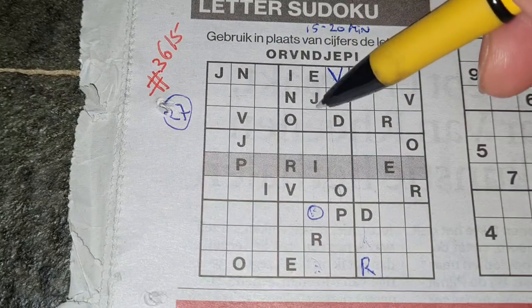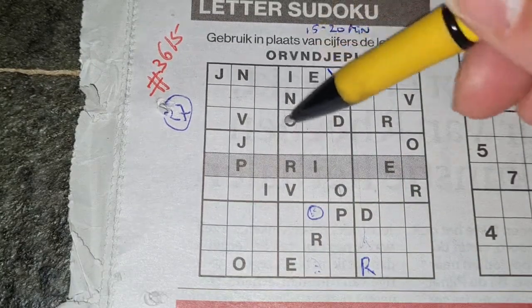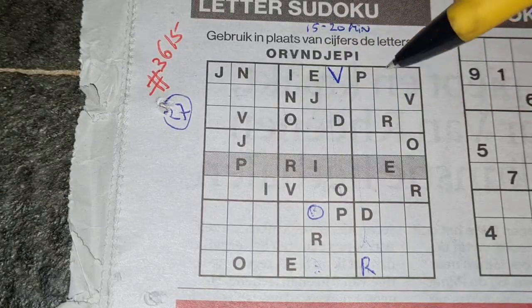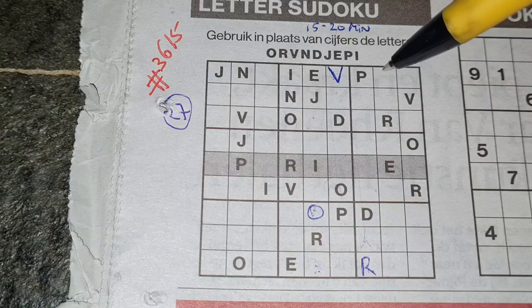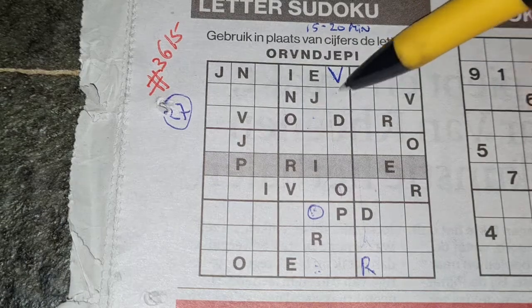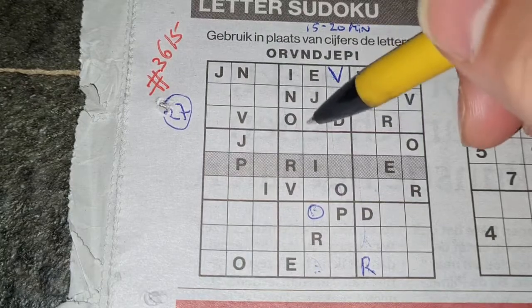2 missing letters in this big square. Those missing letters are the P and the R. We see here an R, no R there.